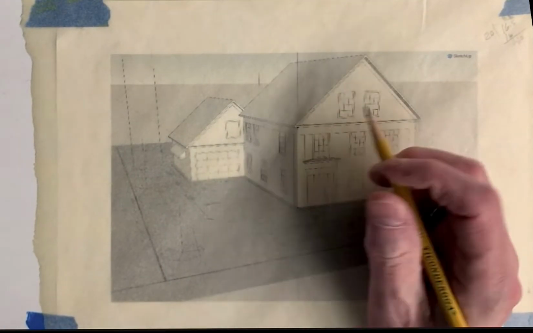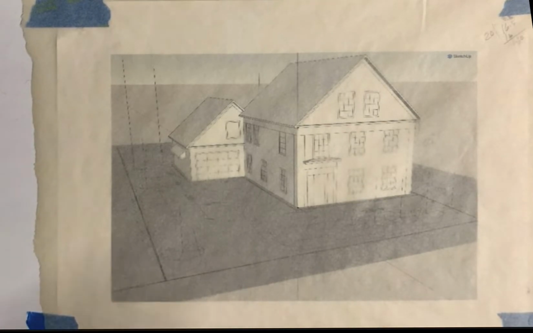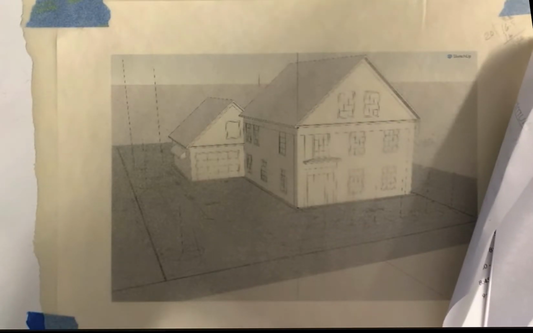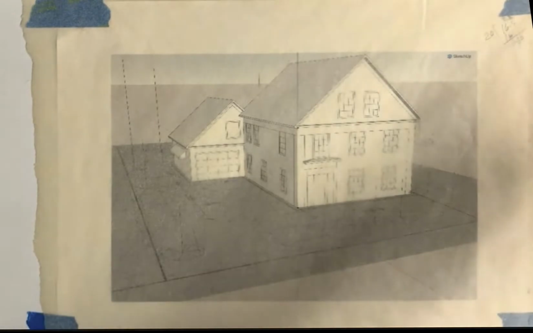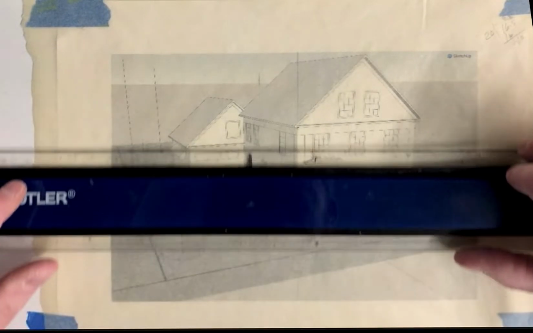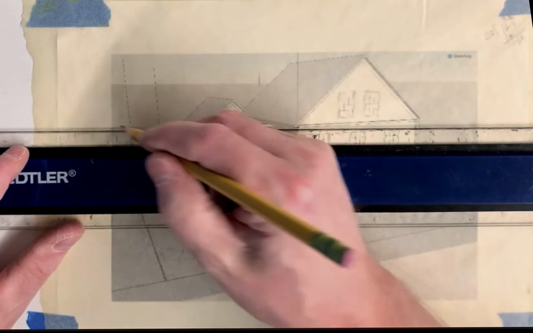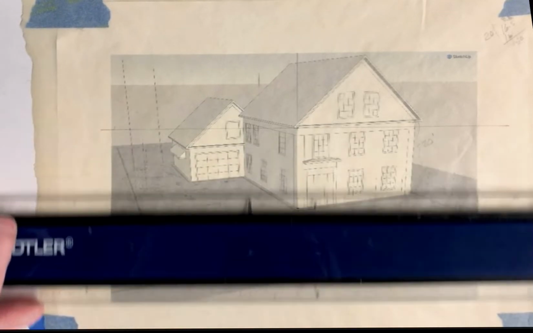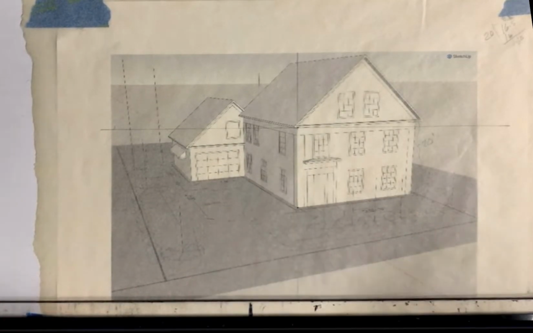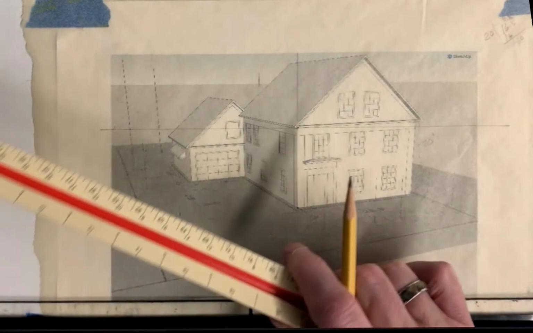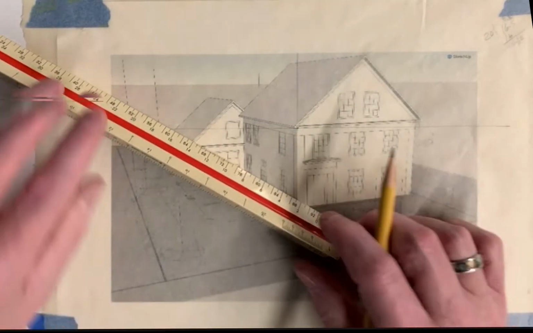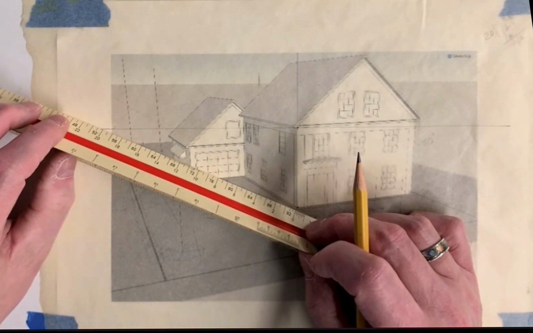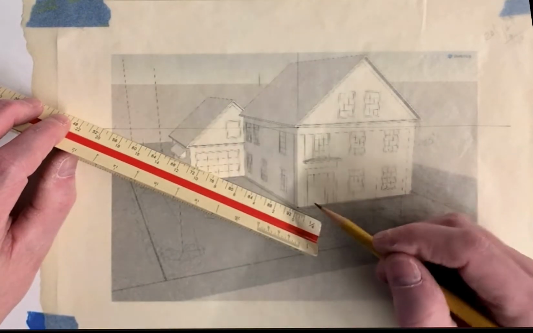I'm going to end at the top of the line. At the top of the line, I'm just going to put a light line right across. Here's the bottom of the line. I'm then going to take my scale, and it doesn't matter which scale you use. Put the 0 on the bottom, spin the scale till the height shows on the scale.